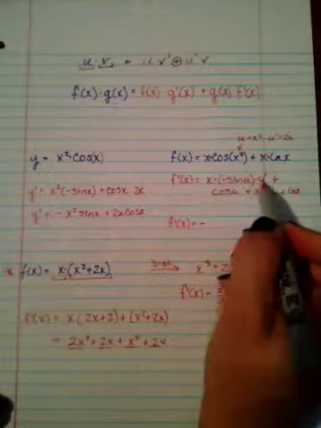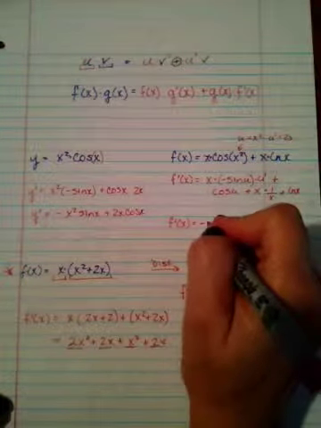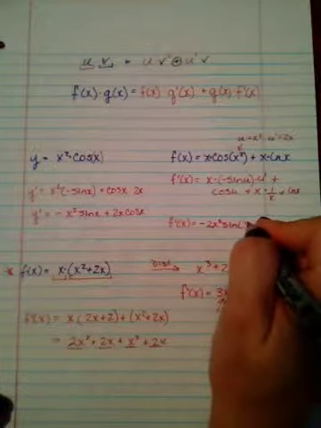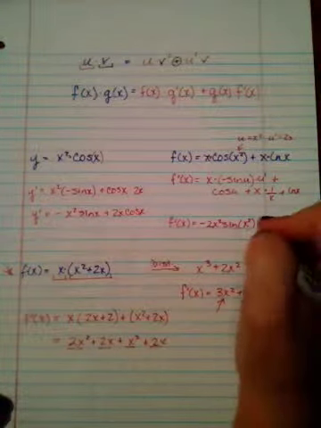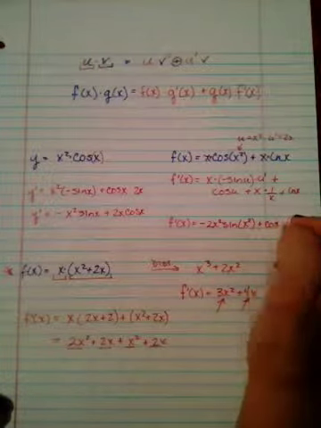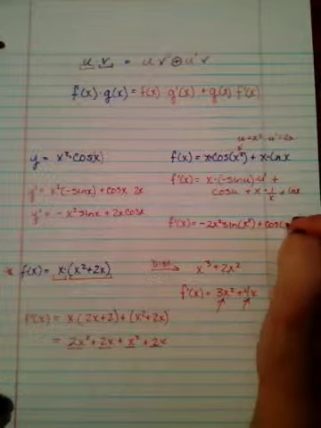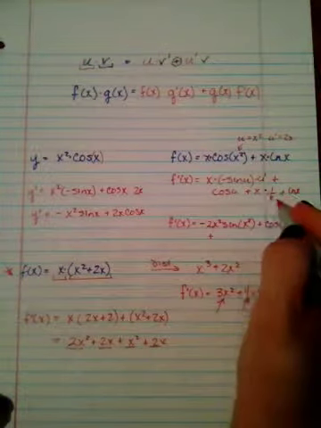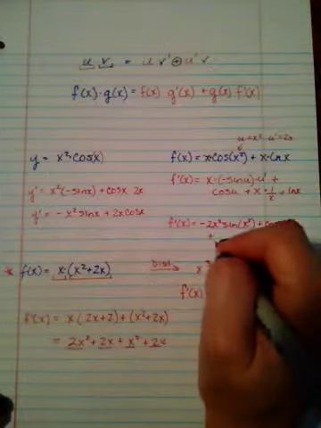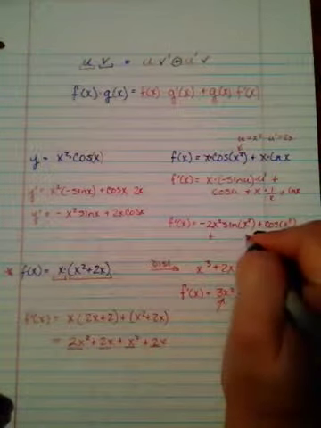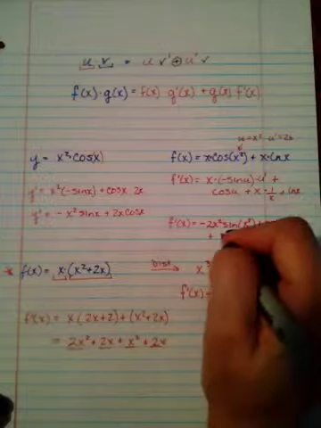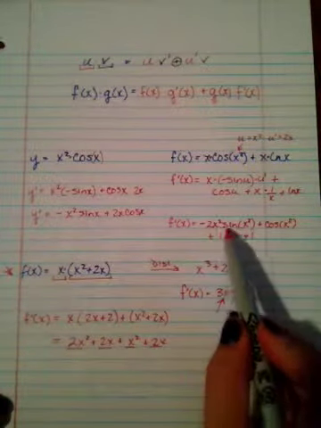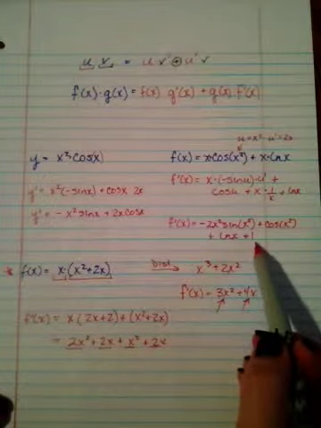I have an x times a 2x is 2x squared, sine of my u, which is x squared, plus cosine of my u, x squared again, plus, if you look at this term, my x's cancel out, a 1, which I'll put at the end, plus a natural log of x. And you'll see that it has 1, 2, 3, 4 different terms in the answer.